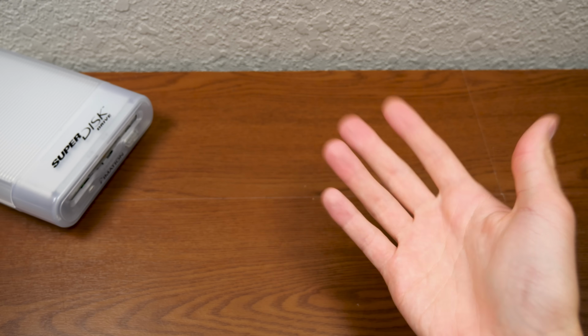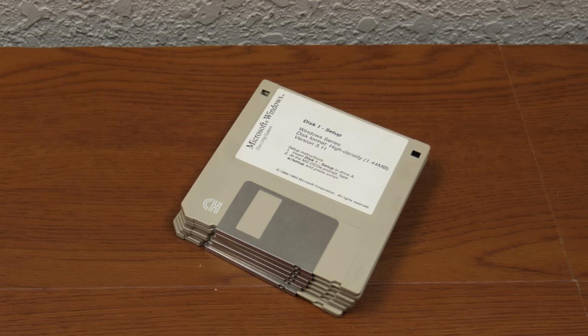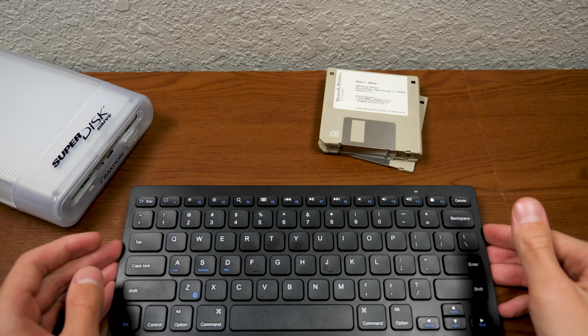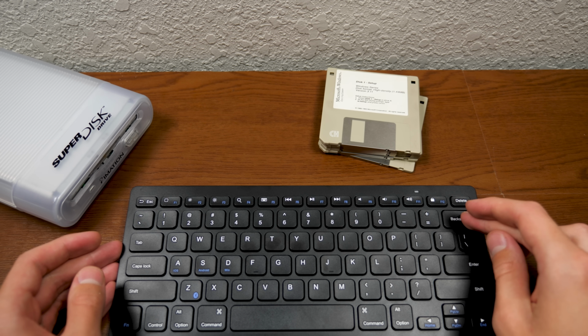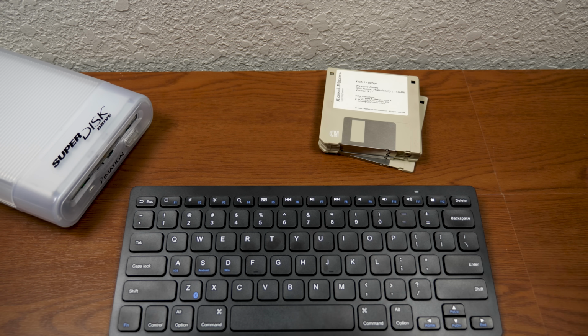All right, everybody, I think it's just about time to begin the installation process. So we've got our 6 floppy diskettes right there. And before we can get into actually installing Windows 3.1, I do have to explain a couple of things.